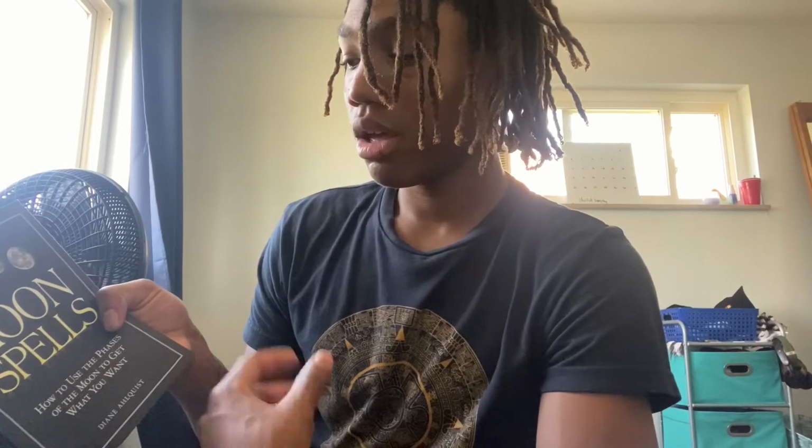And I do recommend this book. It's pretty good. It ain't like super special or anything, but it does give a good introduction to the moon phases, and also has some cool little spells for manifestation, like releasing addictions and stuff like that. It ain't nothing for no weird shit or anything like that.